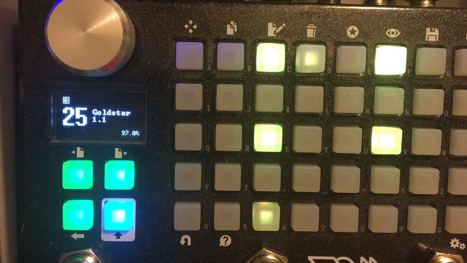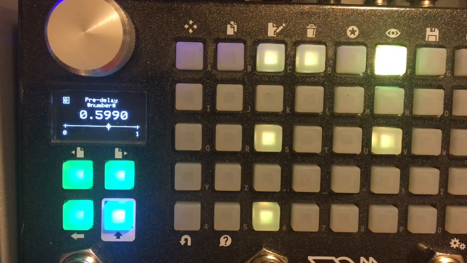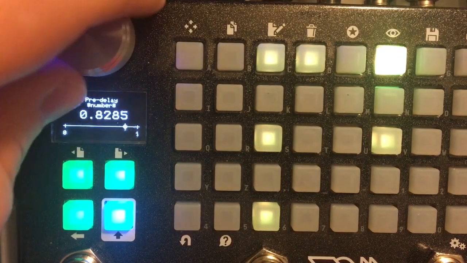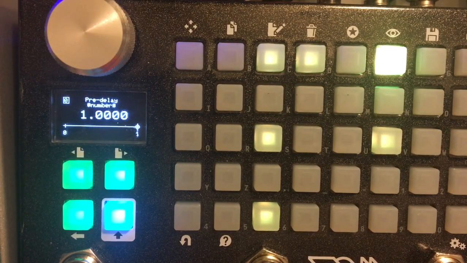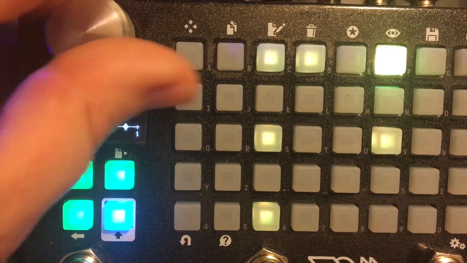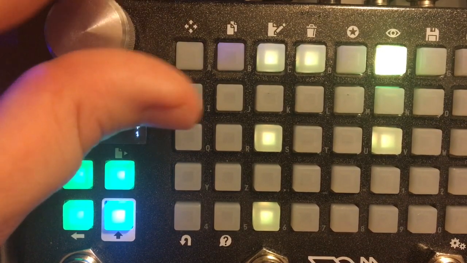I've laid out the controls how they appear on the Gold Star itself. There's a reverb decay. There's a pre-delay, and the pre-delay has a pretty wide span. At its longest, it's about 850 milliseconds, and at its shortest, it's like 1.5 milliseconds, so hardly there.